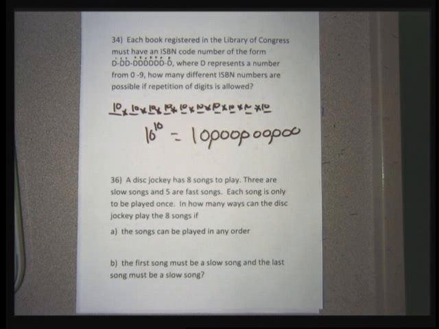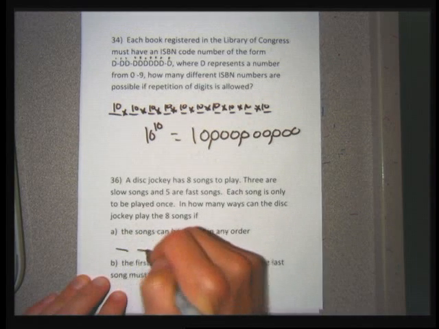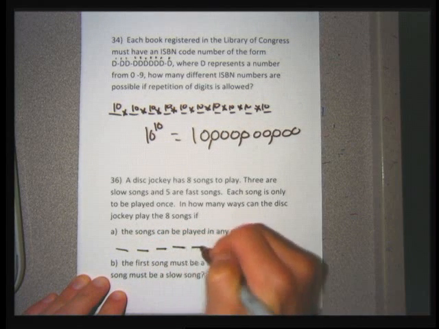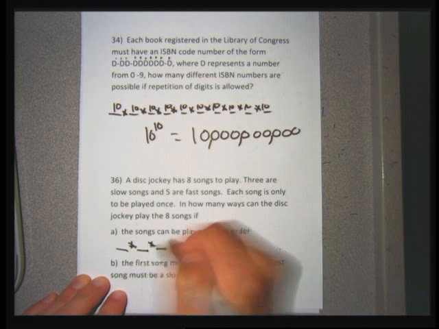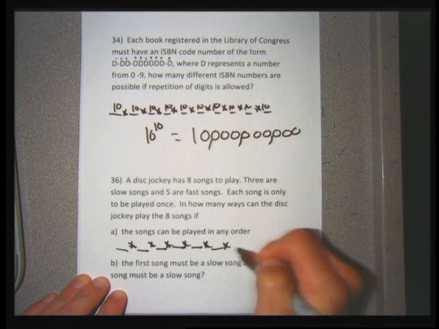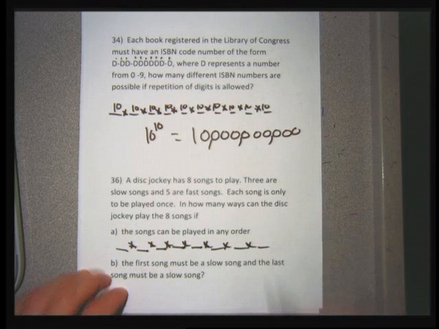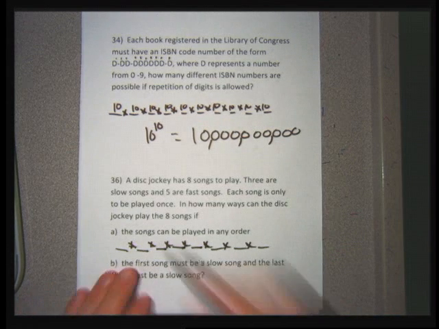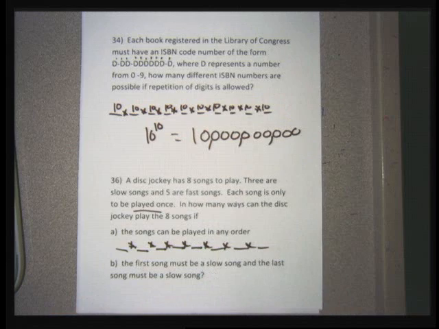36 wants a disc jockey to play 8 songs. So I'm going to make 8 slots because the disc jockey is going to play 8 songs. 1, 2, 3, 4, 5, 6, 7, 8. And each song can only be played once. That means repetition's not allowed.